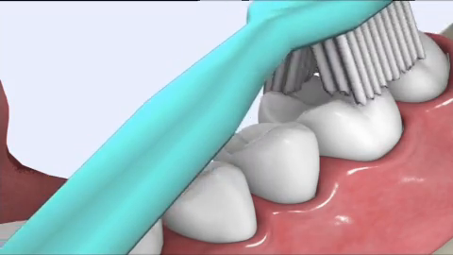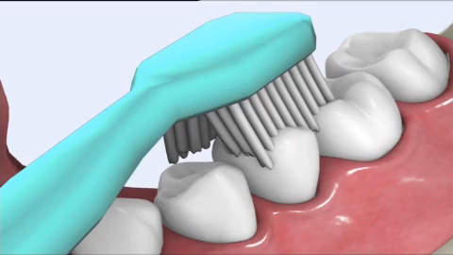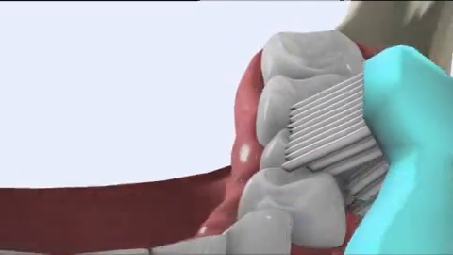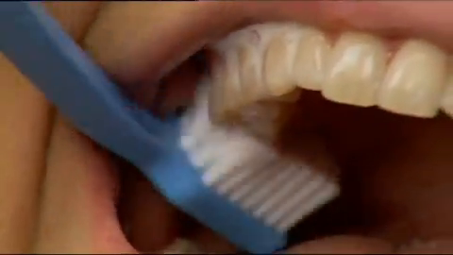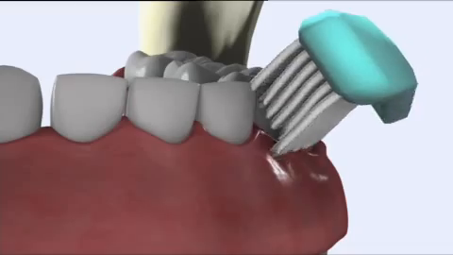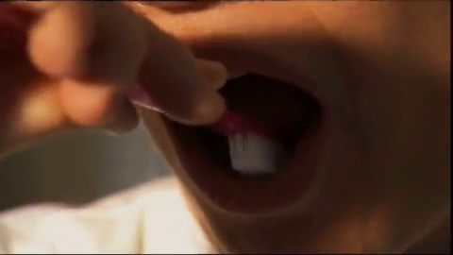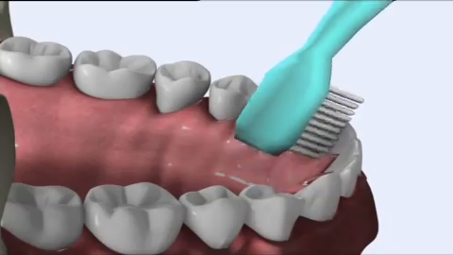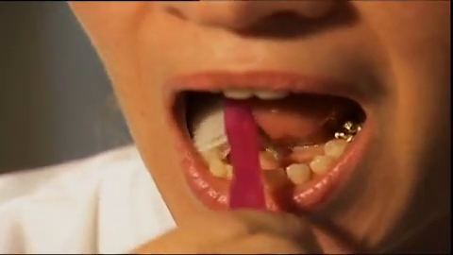Then brush the biting surface of the molars, making sure to brush the fissures thoroughly to remove plaque. Continue to the outer surface of the molars and remember to brush thoroughly behind the back tooth. Brush the canine and incisor areas thoroughly. When the back of the incisors is brushed, the brush must be held vertically and moved up and down. Then continue with the other 3 sectors of the mouth.